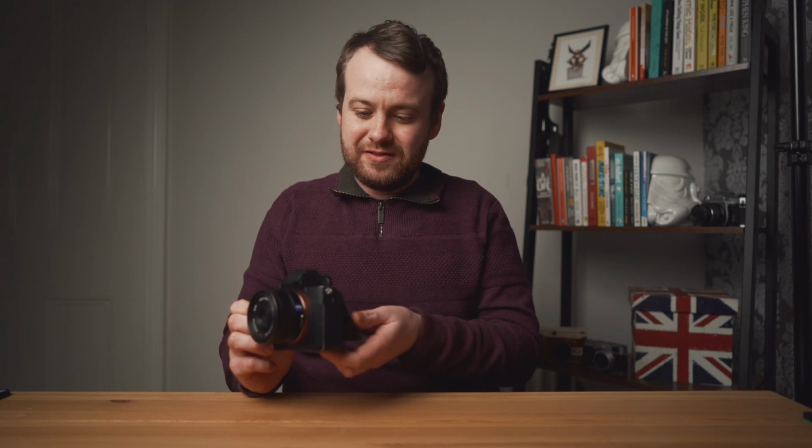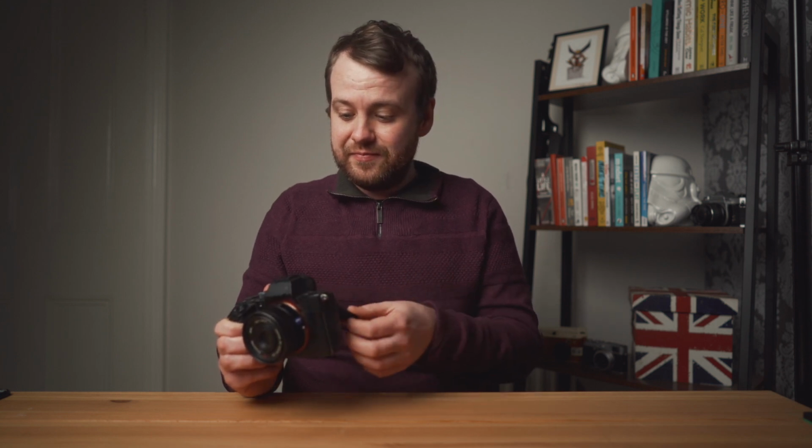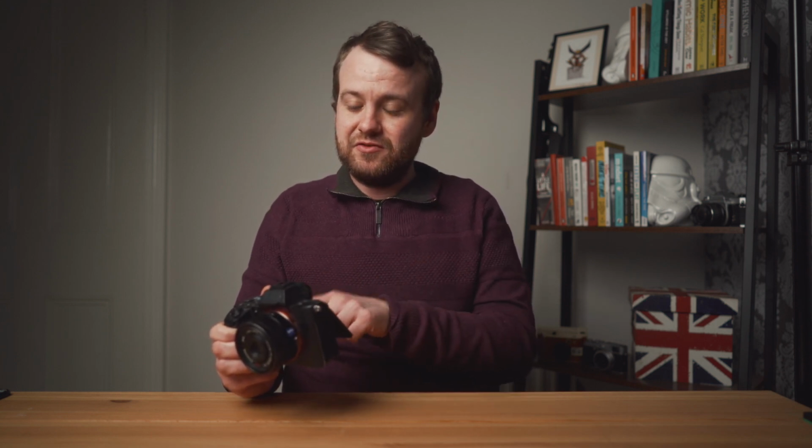I came from a Canon 5D Mark IV, where it was very much like the touchpad technology. So I found that this was quite natural for me to use when I started using the Sony. I probably wouldn't say it's the best technology yet, the touchpad stuff, but it gets the job done. It's pretty quick. Yeah, I would rather use that as opposed to using the joystick.